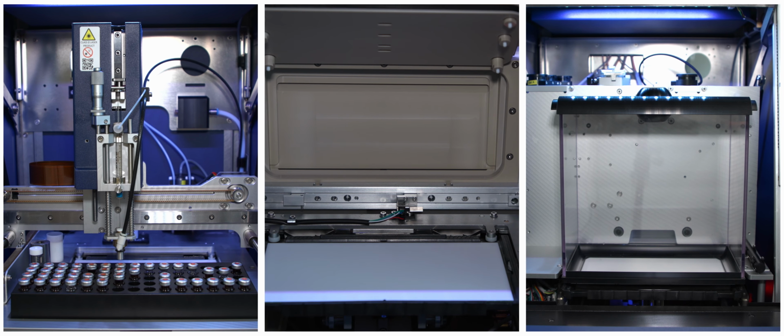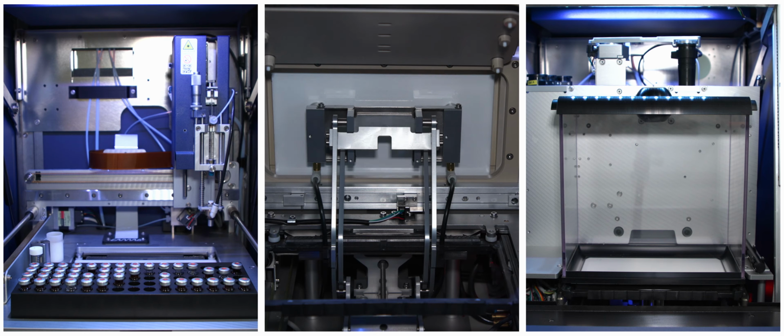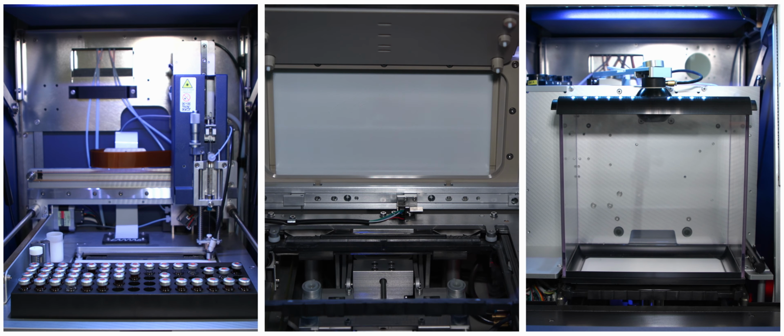Camag has already developed devices that perform the various steps automatically in an HPTLC process of this kind. But these devices are separate elements in the lab. This means that manual interaction from the user is still required for a complete analysis process.